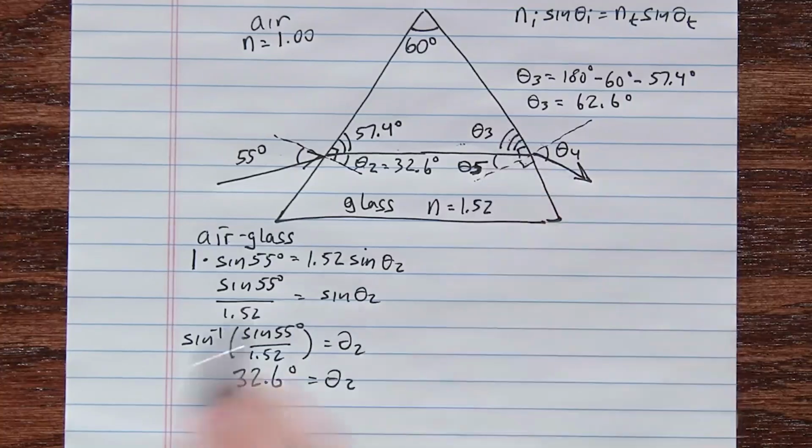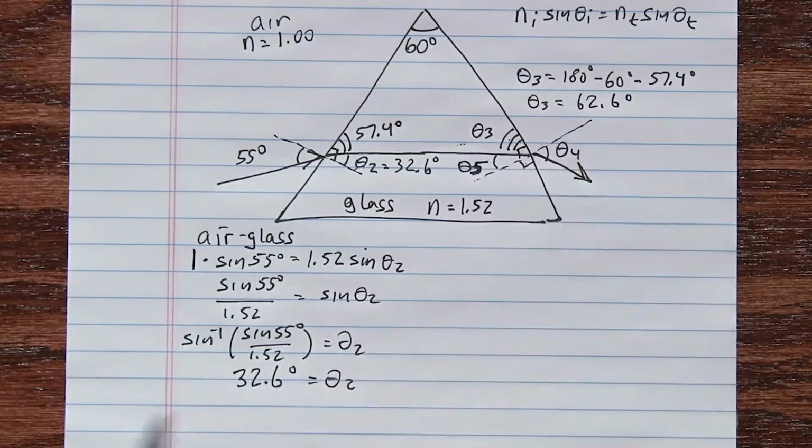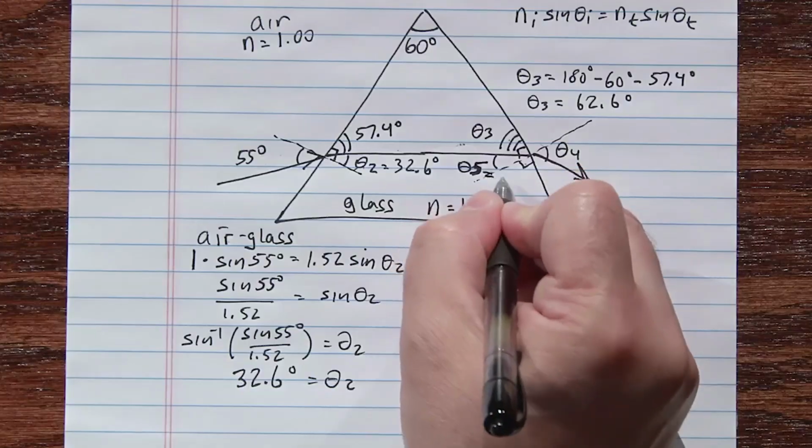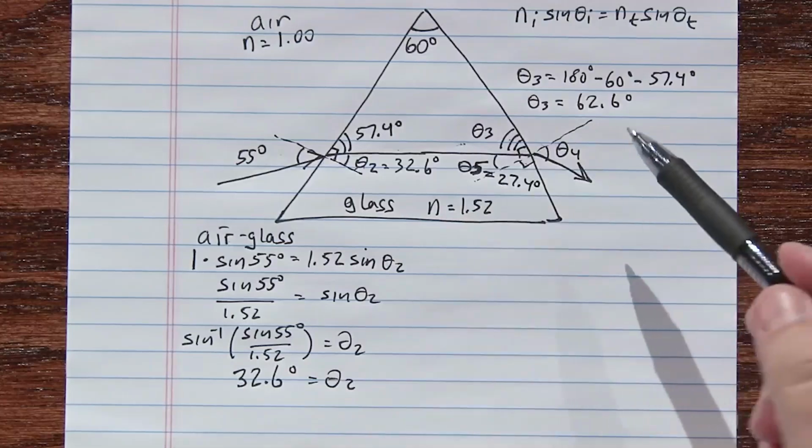So theta 5 is 90 minus 62.6, and that would be 27.4. So theta 5 is 27.4 degrees.